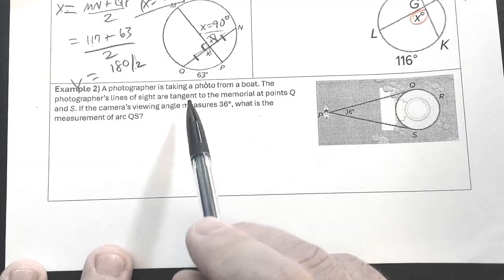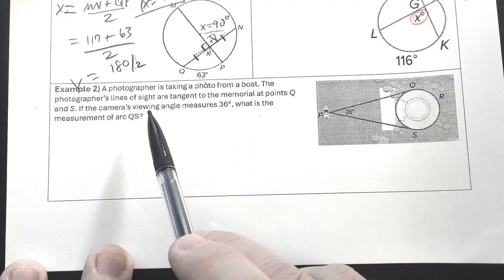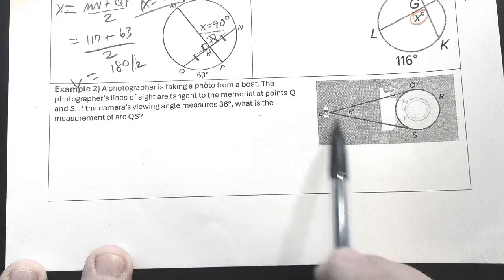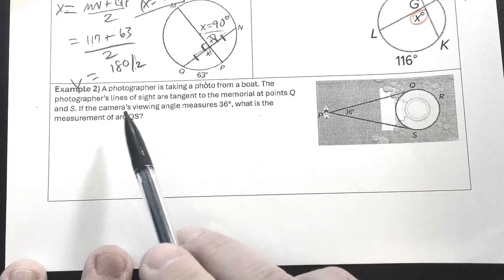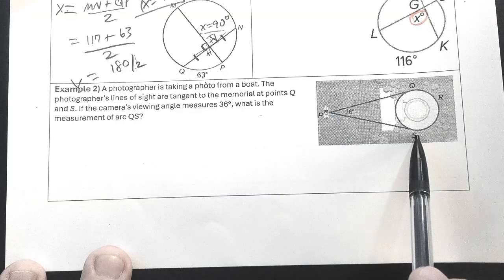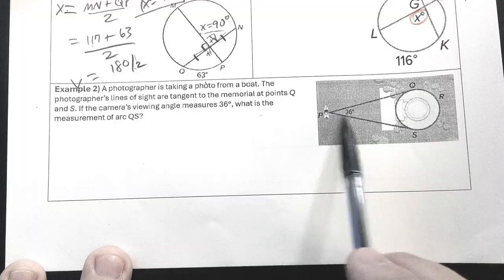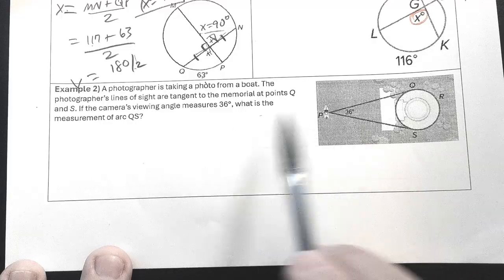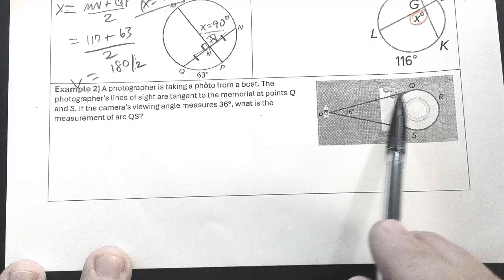This is where we touch into algebra 2 a little bit. All right, so a photographer's taking a photo in a boat. So he's sitting in this boat out here. He's taking a picture of this thing. His lines of sight are tangent at point Q and point S. So his angle here is 36 degrees. What's the measure of arc QS?